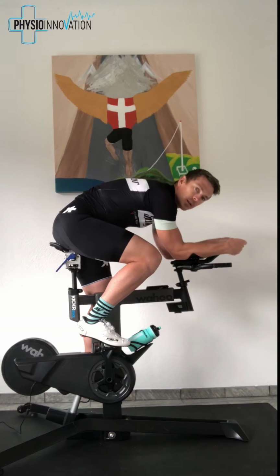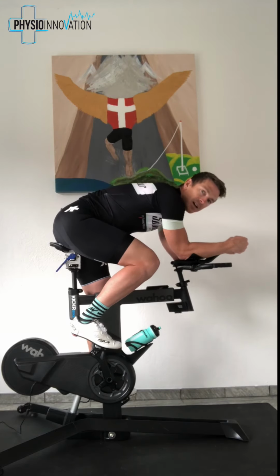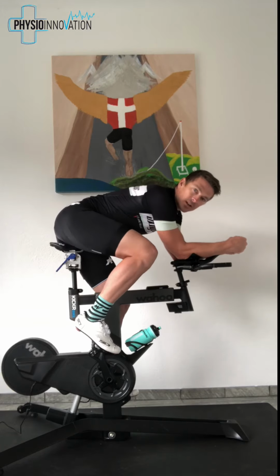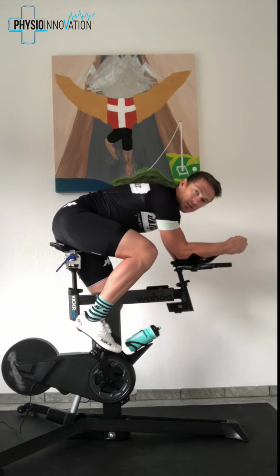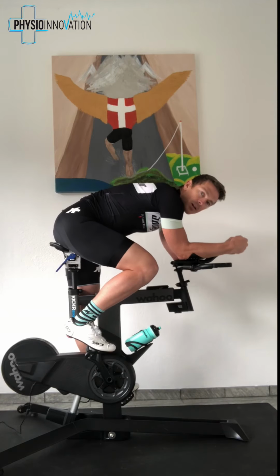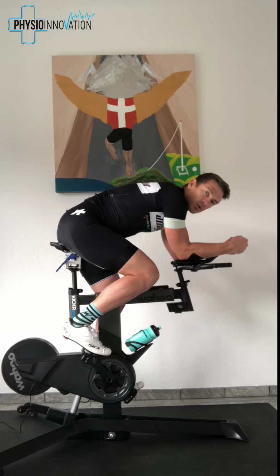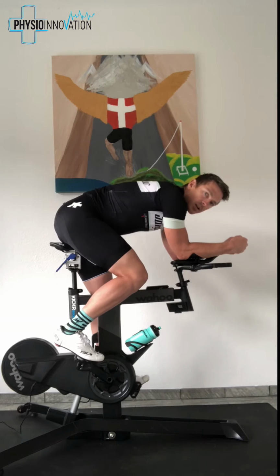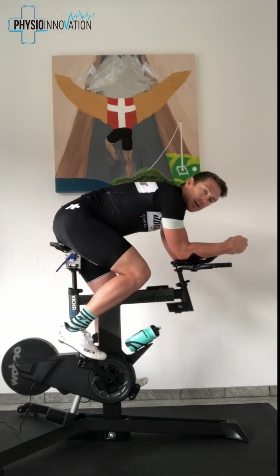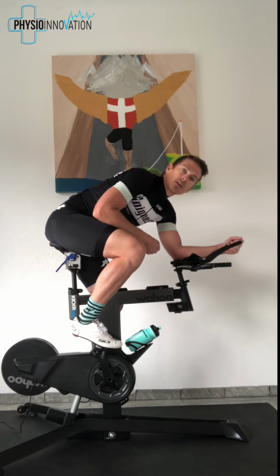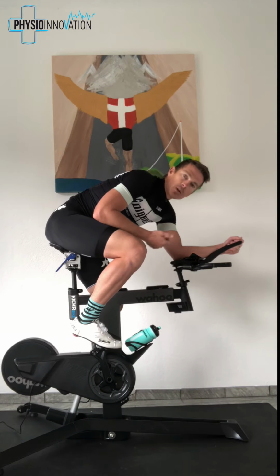When I'm in my TT position here, I don't want to feel that I'm so low that I need to bend around to get my leg around here at the 12-hour mark. So this is one reason why we look into a little higher positioning. So I open up around my hip.